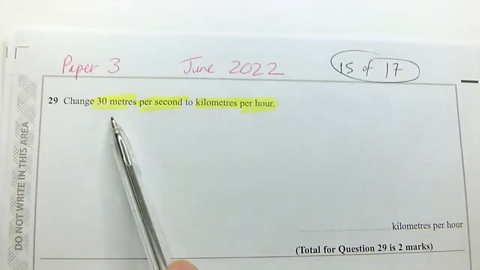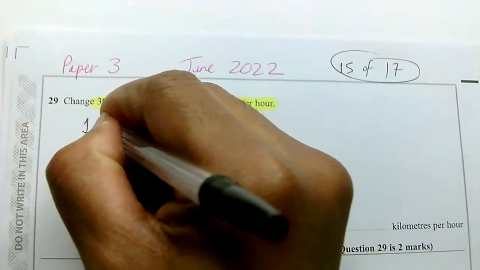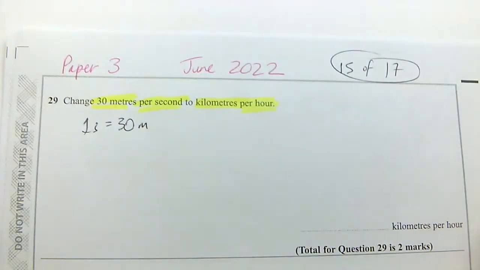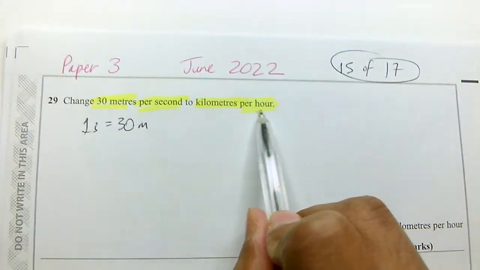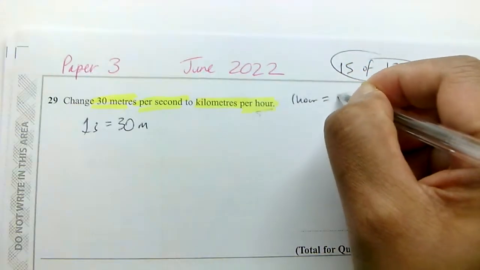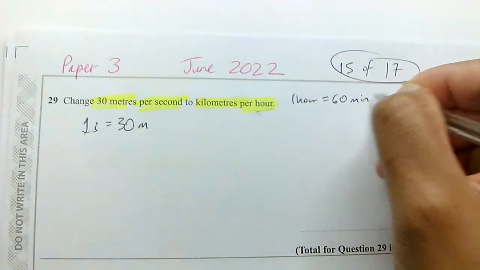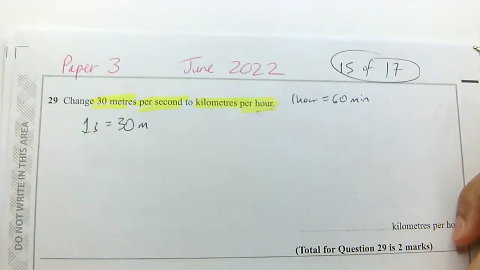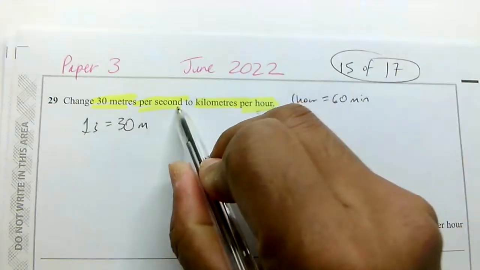First of all, in 1 second, we are doing 30 meters. So I need to look at going to an hour. 1 hour equals 60 minutes. This is something you must remember. And remember the seconds and hours.